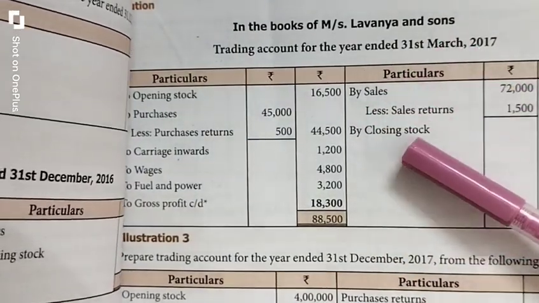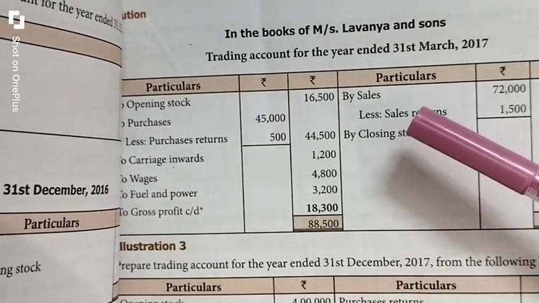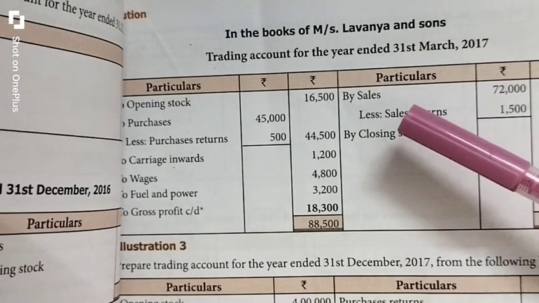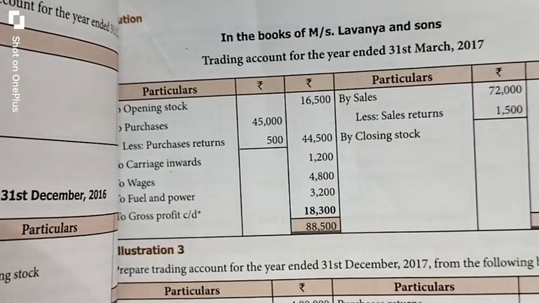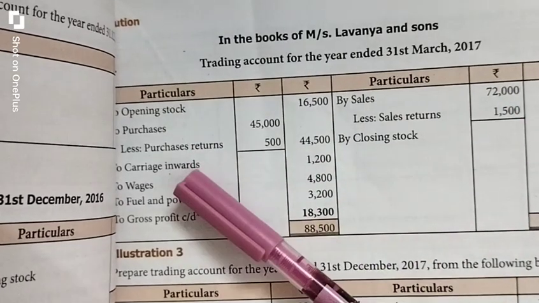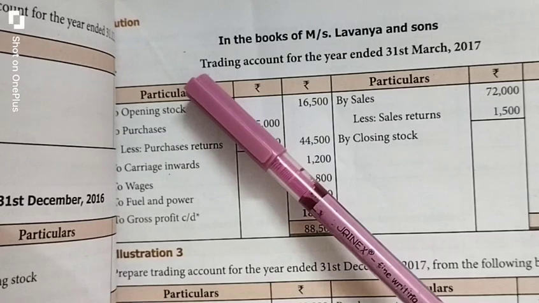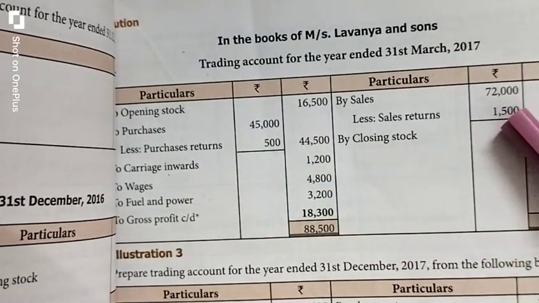Sometimes they have given sales return in the question. If they give sales return in the question, you have to subtract the sales return from the sales account. You will get the net sales value, enter into the outer amount column. Like purchases return on the debit side of the trading account, you have to enter sales and the sales return on the credit side of the trading account.